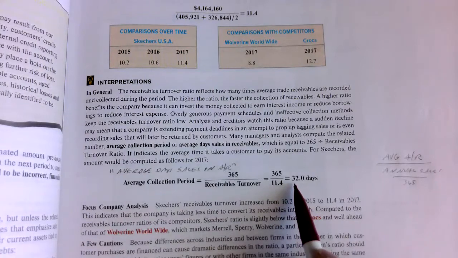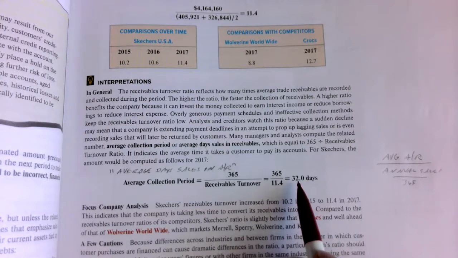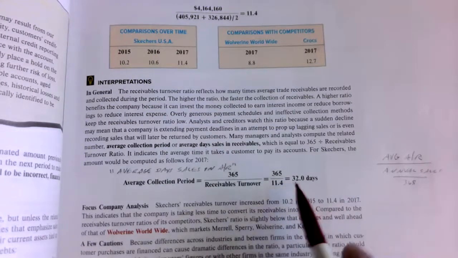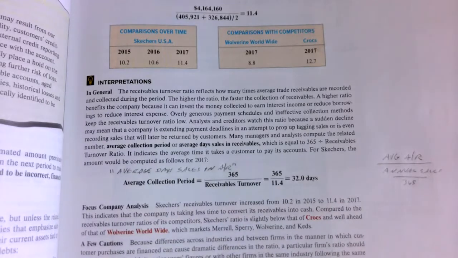So now if their terms are net 30, that's pretty good because almost everybody pays on time or just slightly late. If your terms are net 10, this isn't so red hot, right? So you can't make a decision on a company just based on the number. You have to kind of know some of the background information.